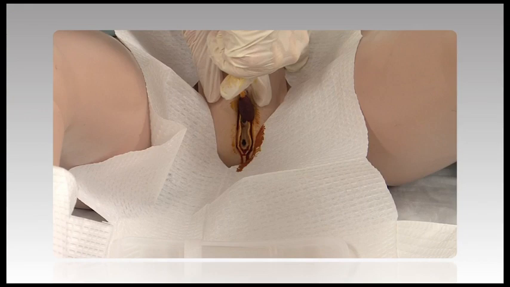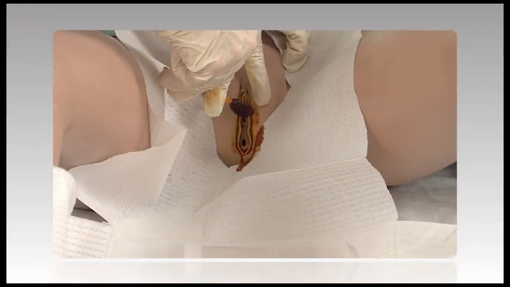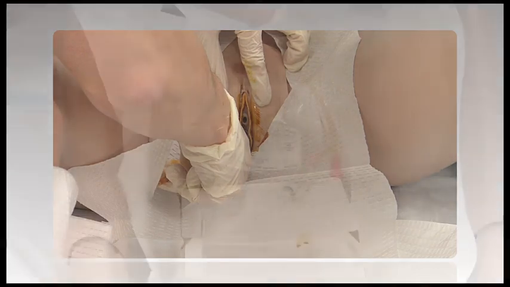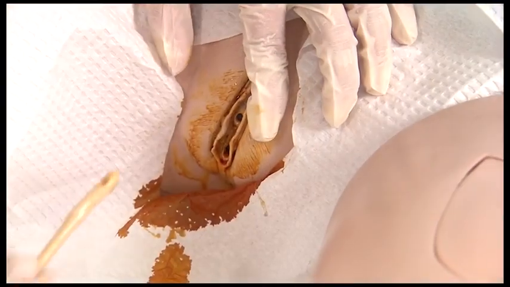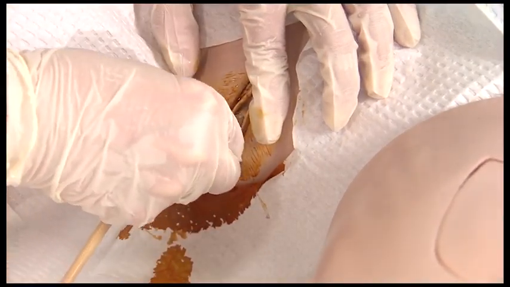Use the first swab stick to cleanse the labia minora furthest from you with a downward stroke and discard. Do the same with the labia minora closest to you. With the last swab stick, cleanse the middle area between the labia minora. Remove the catheter from the lubricant. Insert the catheter into the urethral meatus, using gentle pressure until urine is seen in the drainage tube.